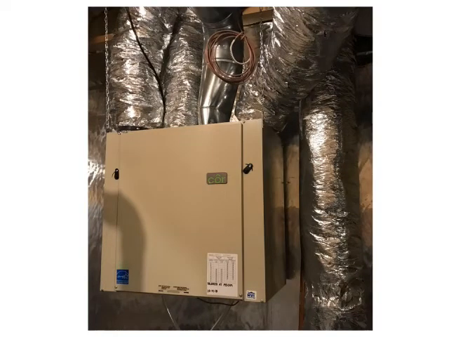So today, let's take a look at HRVs and ERVs. This happens to be an HRV. So we have HRVs, heat recovery ventilators, and ERVs, energy recovery ventilators. They essentially work the same way. They've got 4 ducts that come into it, and I'll show you what they do here in a second.